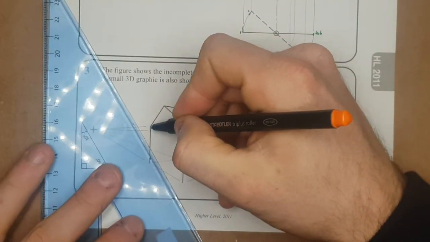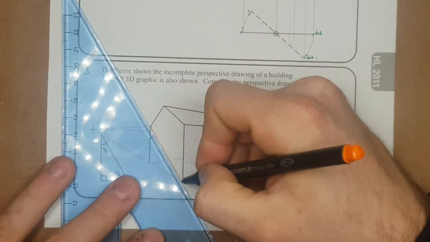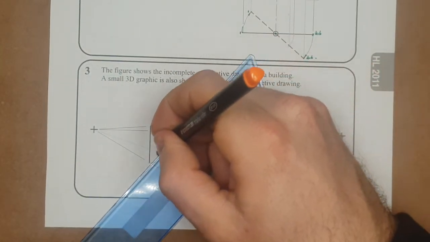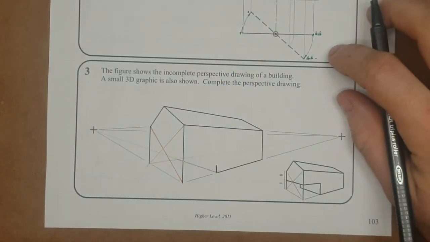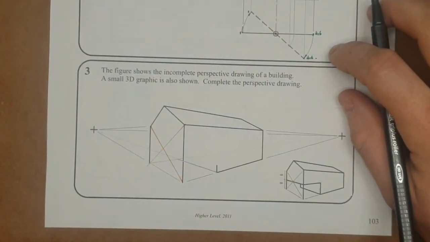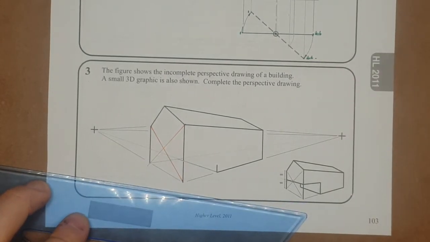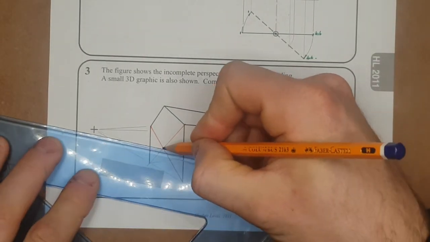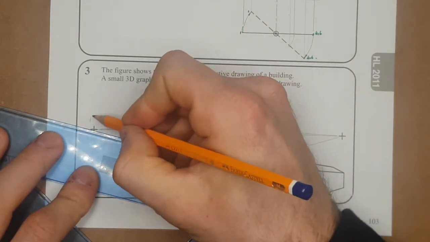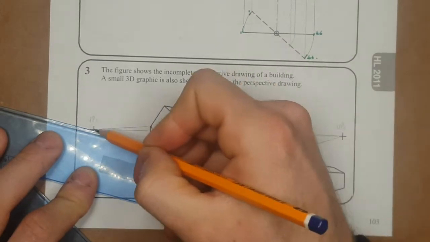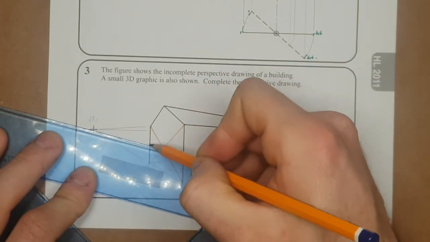Chopping in my diagonals. Them diagonals, as I said, will get me the centre of the face. So I can join the centre of the face back to VP1, first vanishing point. I should label that VP2. Centre of the face to the vanishing point, and that's going to be a hard edge there.